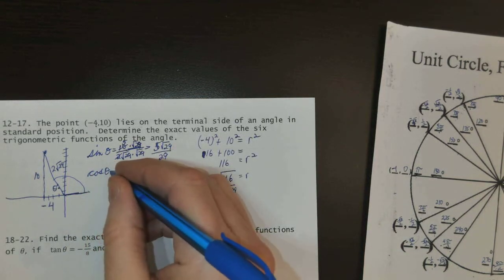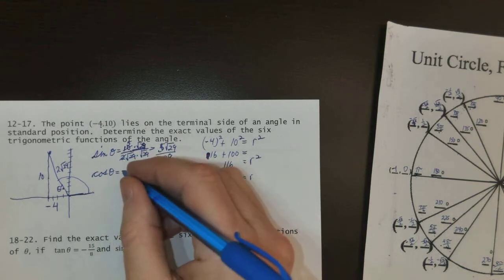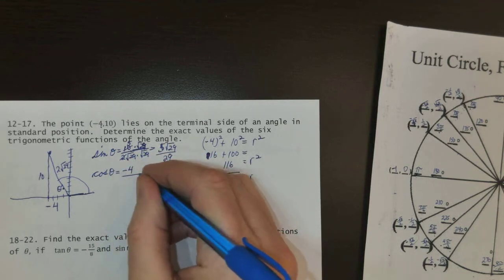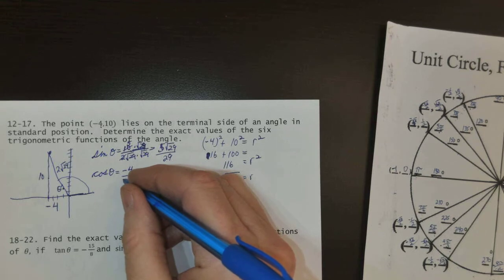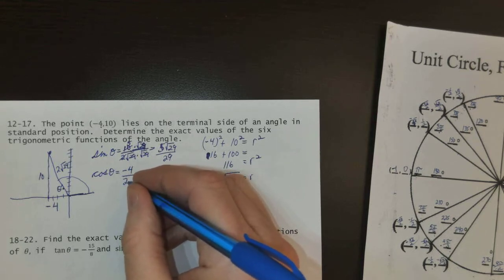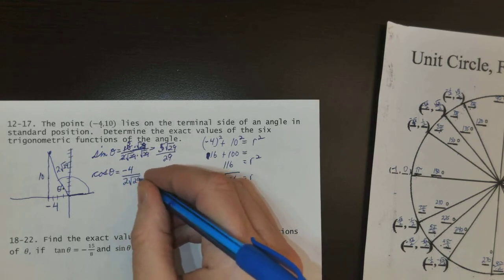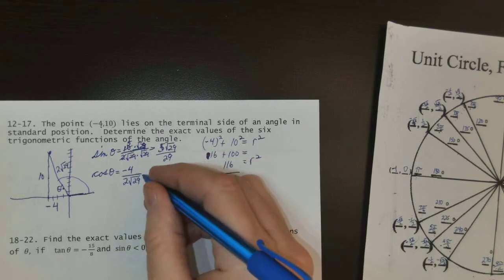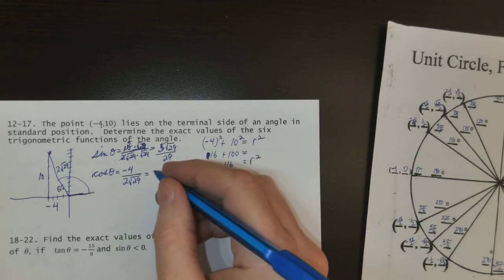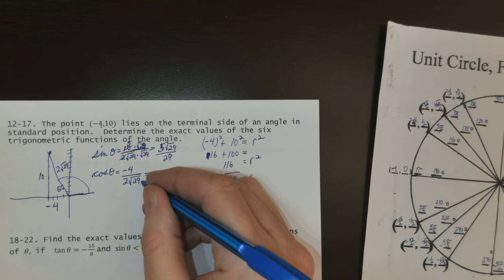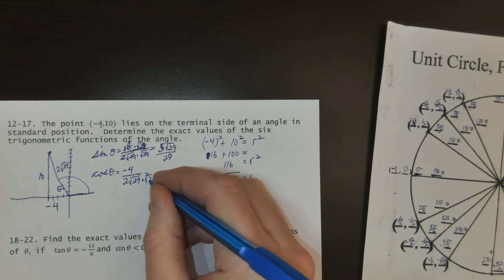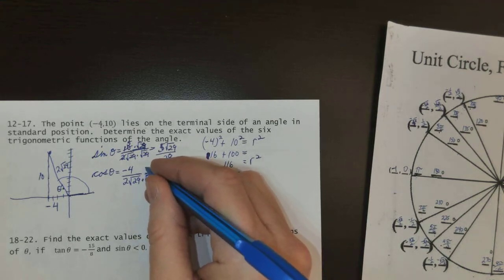Cosine of theta equals the adjacent side, which is -4, over the hypotenuse, which is 2 radical 29. Let's multiply by square root of 29 on the top and bottom.